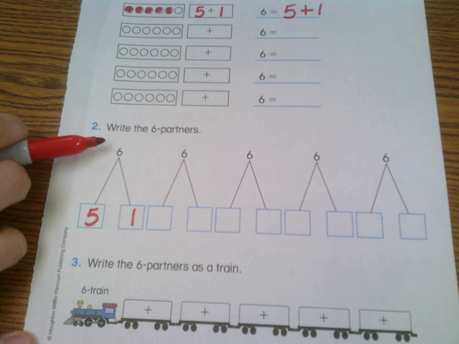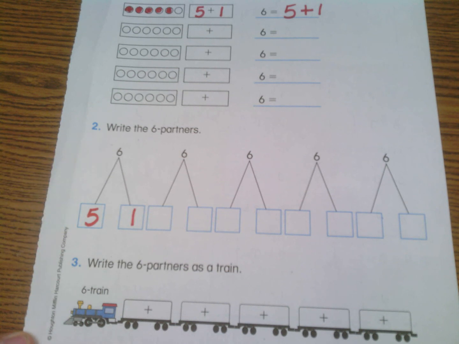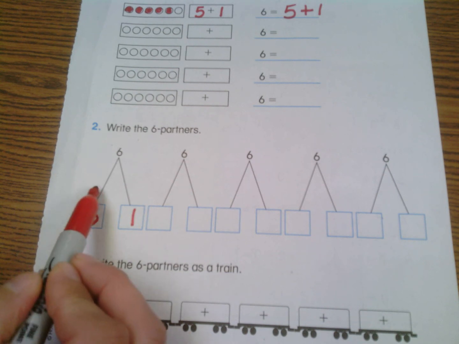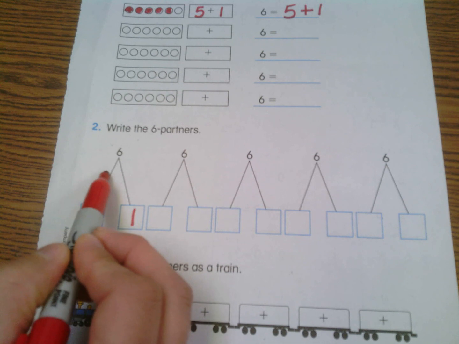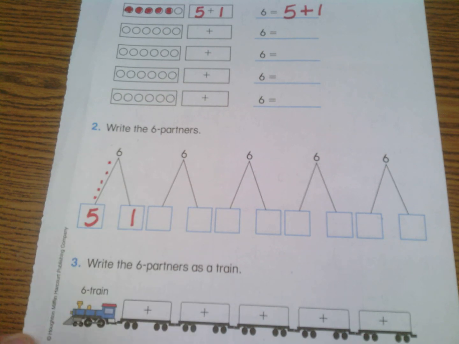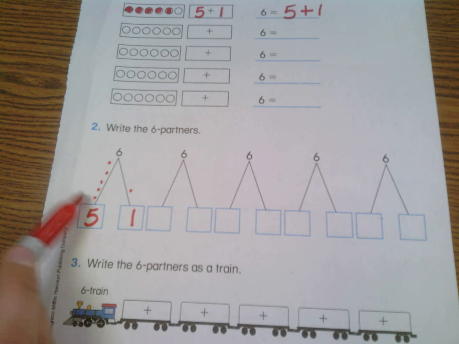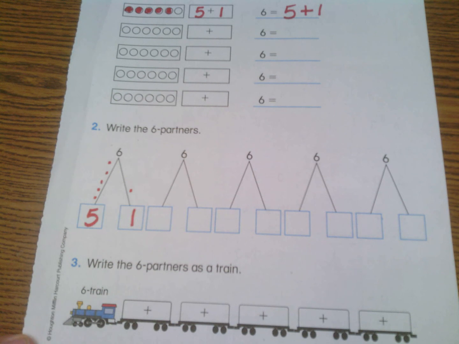Remember, the total goes up at the top. And then I'm going to draw my tiny tumblers just to help me check my work. On this side, I'm going to have 5. 1, 2, 3, 4, 5. On this side, I'm going to have 1. And this shows me 5, 6. 5 and 1 more is a total of 6. I'm going to plug in those partners down here on my number train as well.